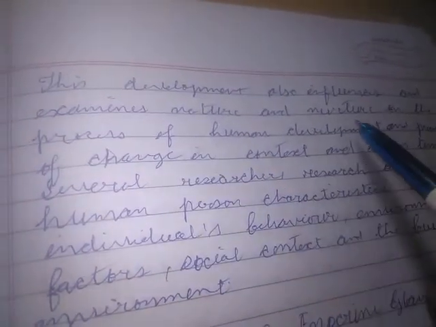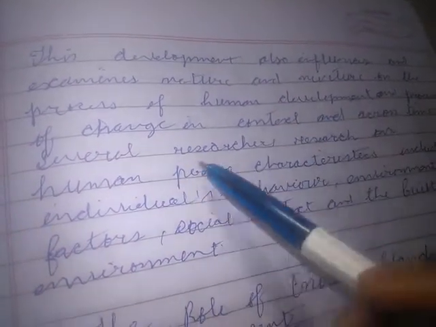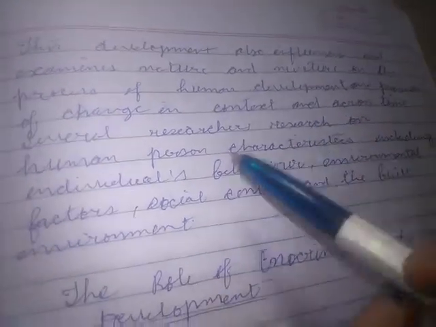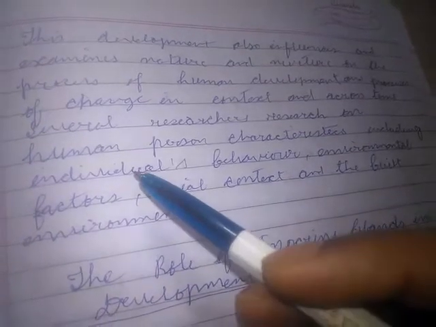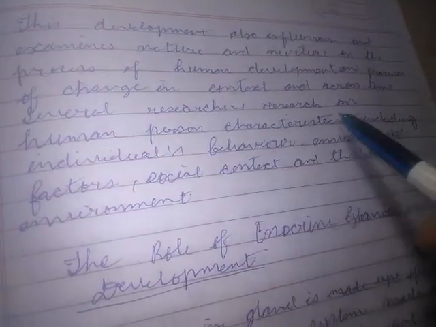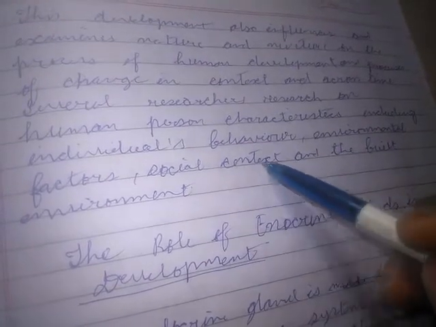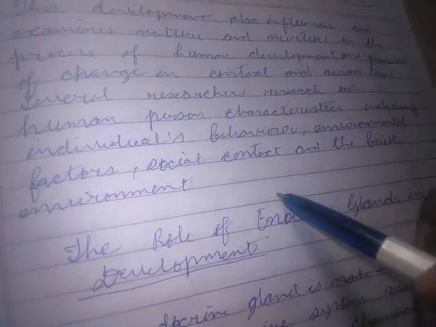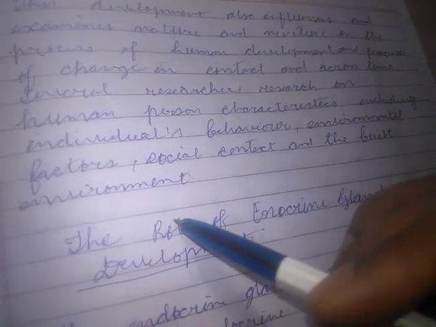This development also examines the influence of nature and nurture on the process of human development and processes of change in context and across time. Several researchers study human characteristics including individuals' behavior, environmental factors, social context, and the built environment.